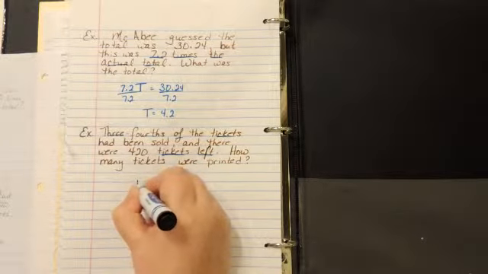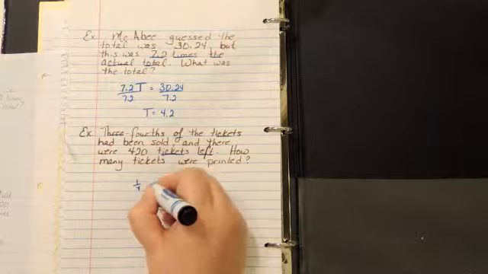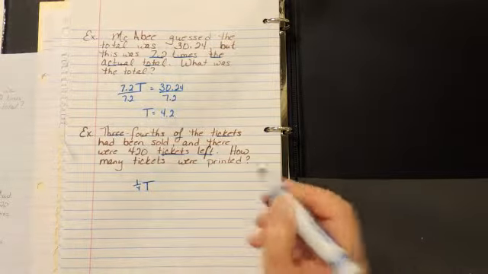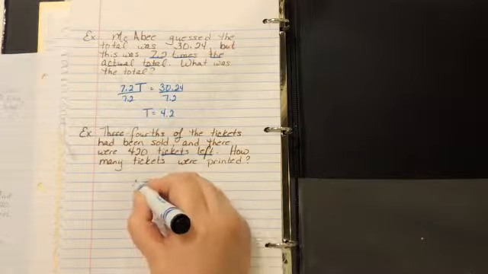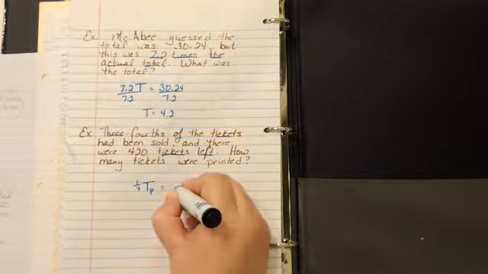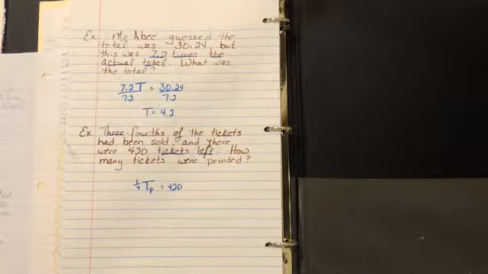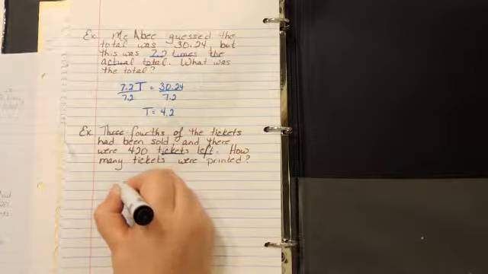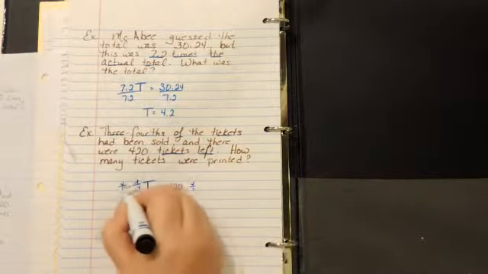So we can say 1/4 of the tickets printed, okay? 1/4 of the total number of tickets printed equals 420, because that's the number of tickets that were left. All right, to figure this out, we're going to multiply times the inverse again on both sides.